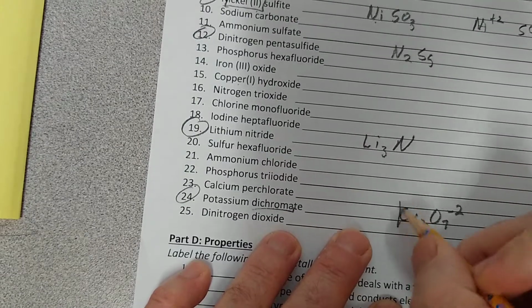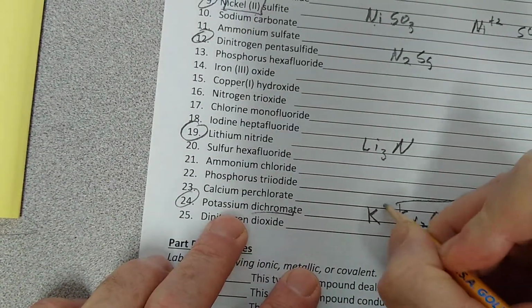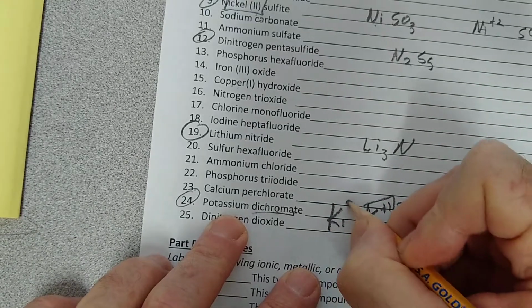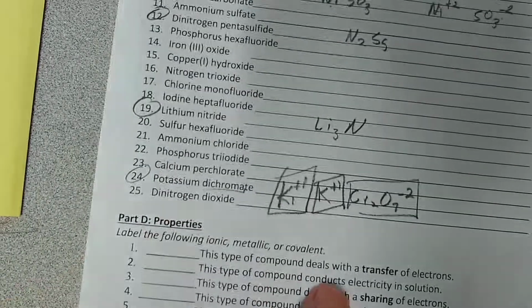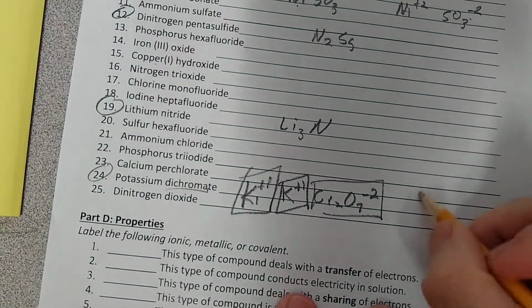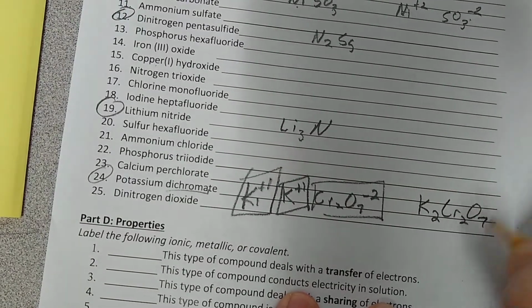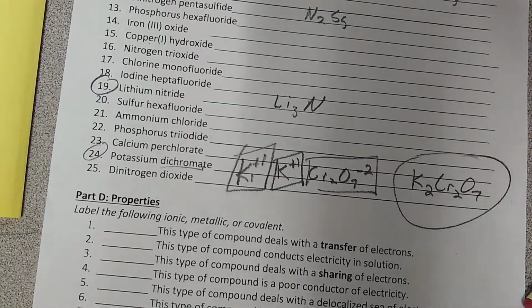Now, that's dichromate. Potassium is a K with a plus 1 charge. So it's going to take 2 of those, right? So what's that formula? Yep. K2Cr2O7. Now you feel like a genius. Peace out. You got that test, you should know how to do it.